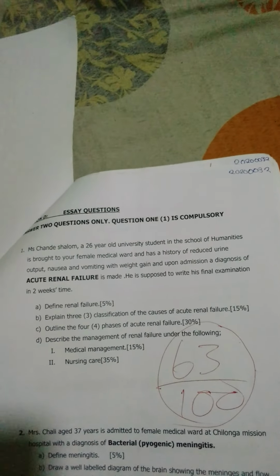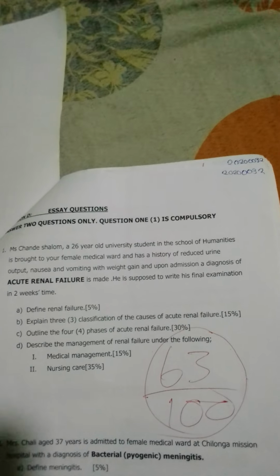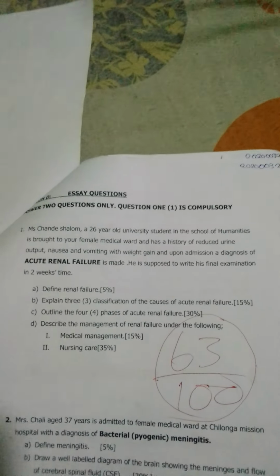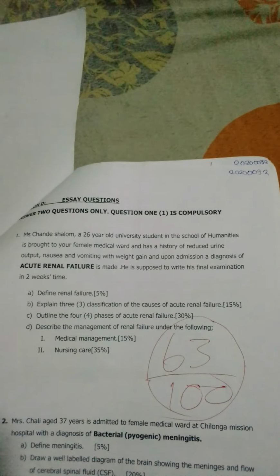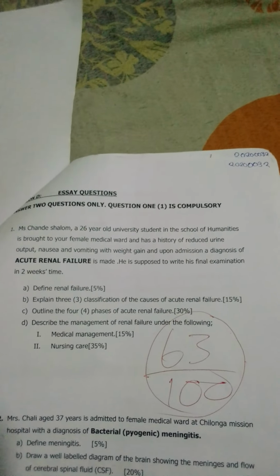So the first one is saying define renal failure. So as we know, when defining any medical condition, it should include the system it is affecting, the cause, and also the signs and symptoms. In our scenario, they have included signs and symptoms for us, making our work very easy.